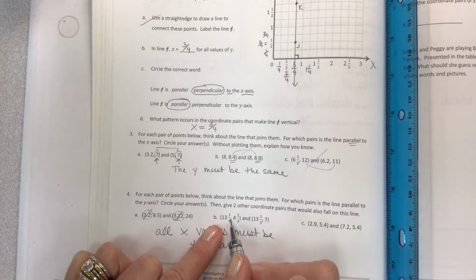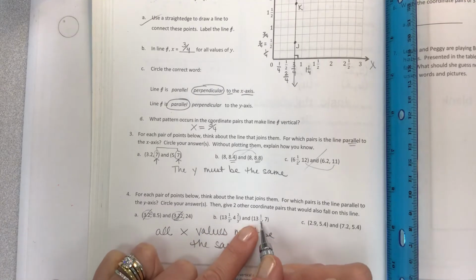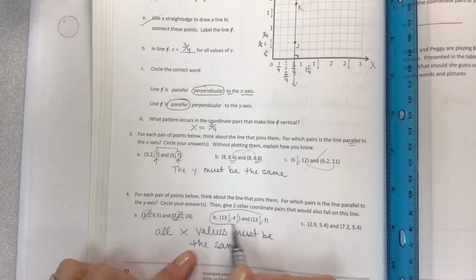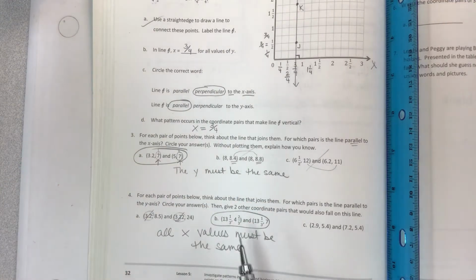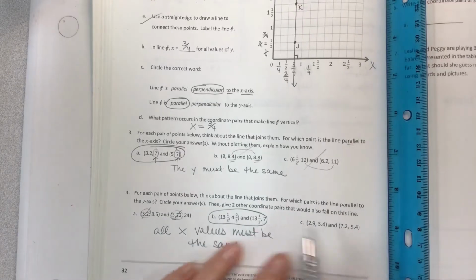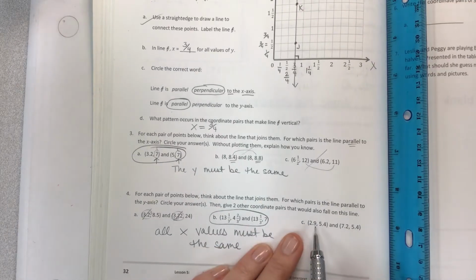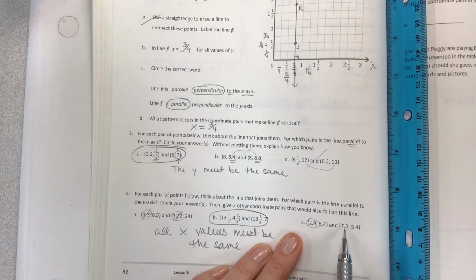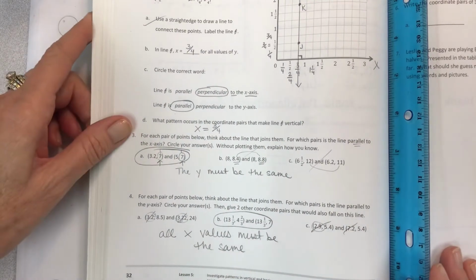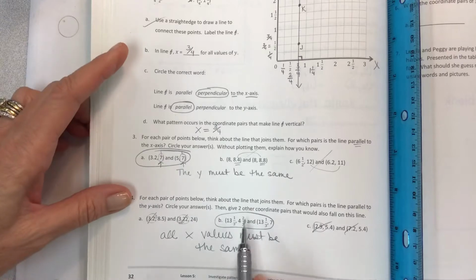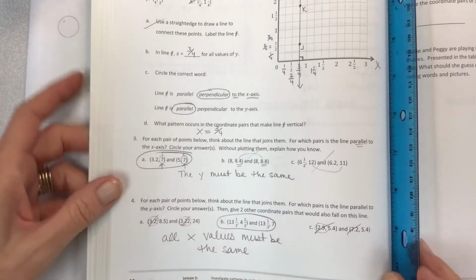13 1/3 before the comma and 13 1/3 before the comma. That means this one is okay. Sorry, I didn't even circle that. Going back, attention to detail. And so we need another x value that's the same, 2.9, 7.2. Nope, they don't match. So those would not be parallel to the proper axis.